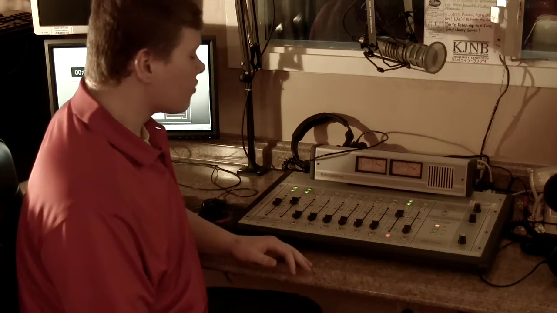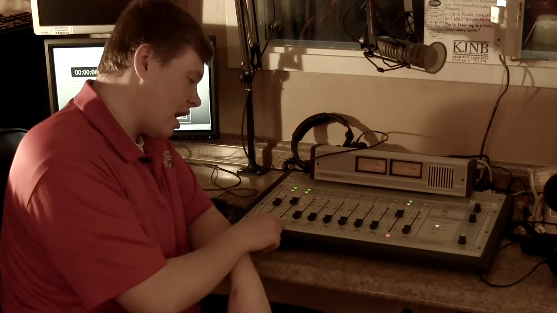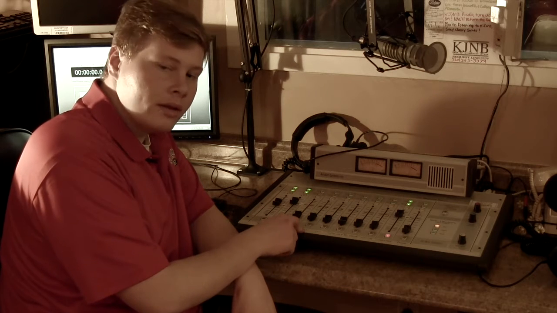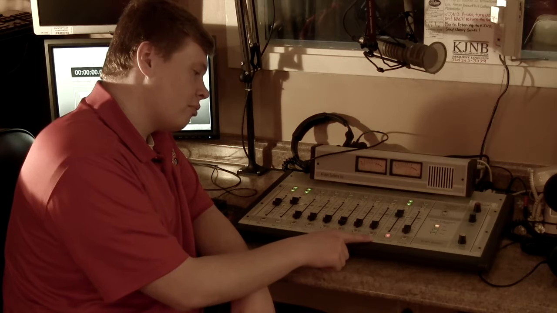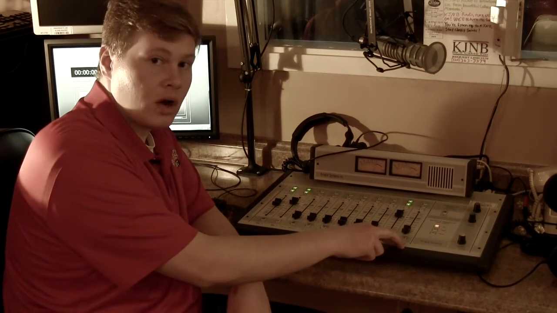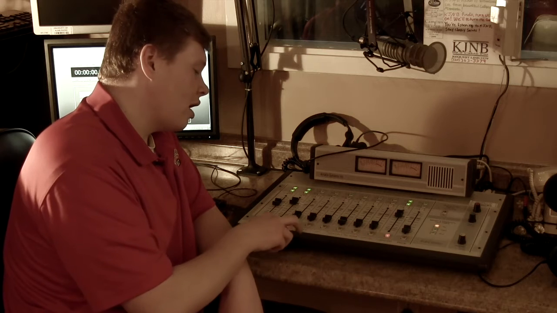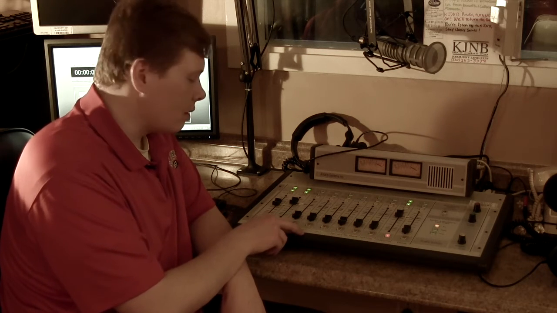So now on the audio console here, we have an iPod input, a CD1, CD2, turntable, mic mixer, and production control room, as well as computer and our telephone. The iPod, the CD1, CD2, and turntable all are going to be about the same function.